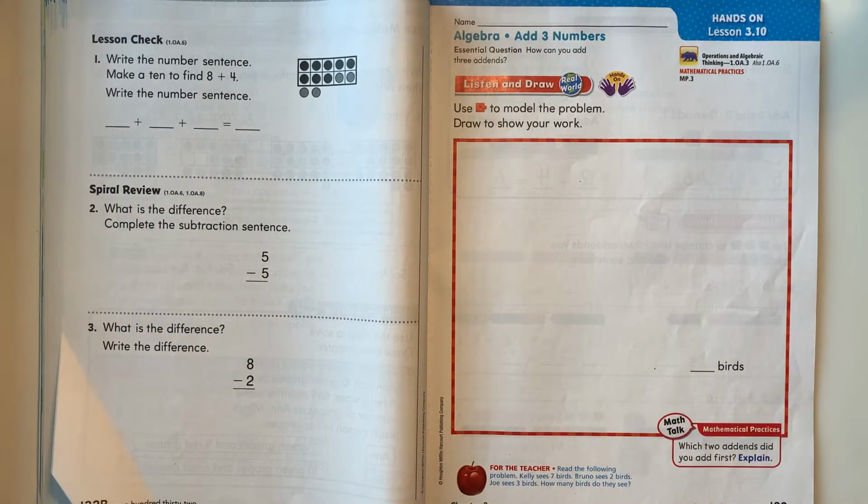So the equation is Kelly sees 7 birds. Bruno sees 2 birds. Joe sees 3 birds. How many birds do they see? So we want to know how many they see in all. So let's draw a picture to show what we hear.